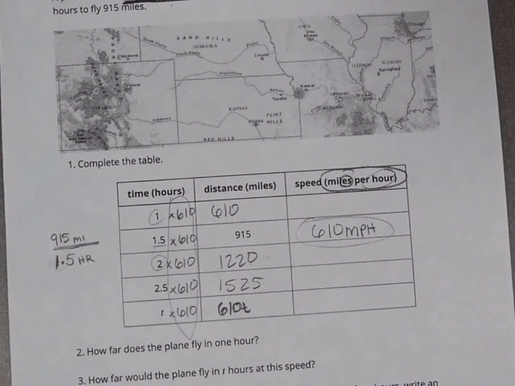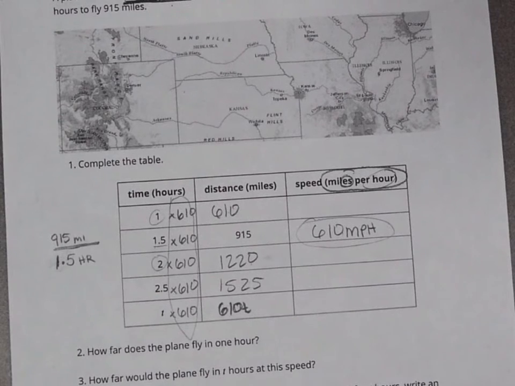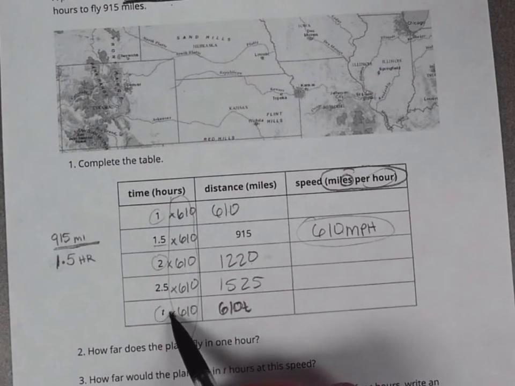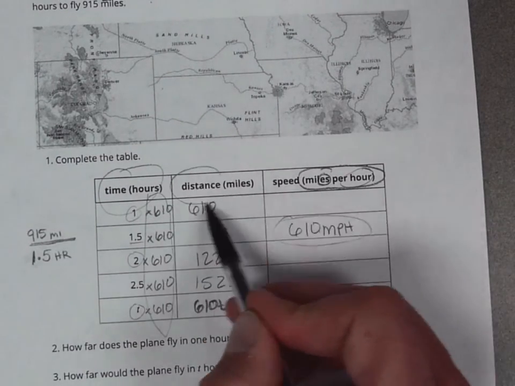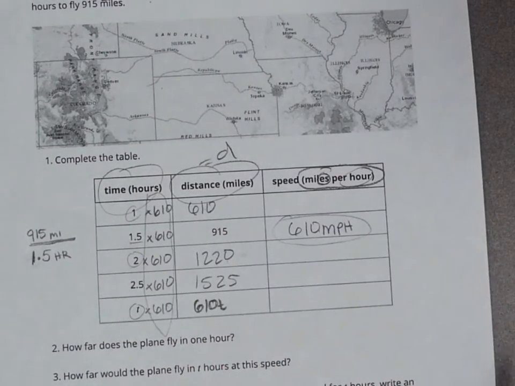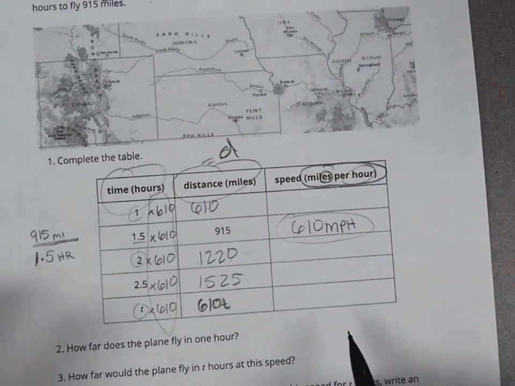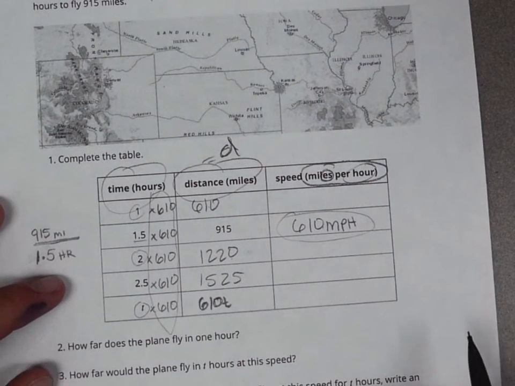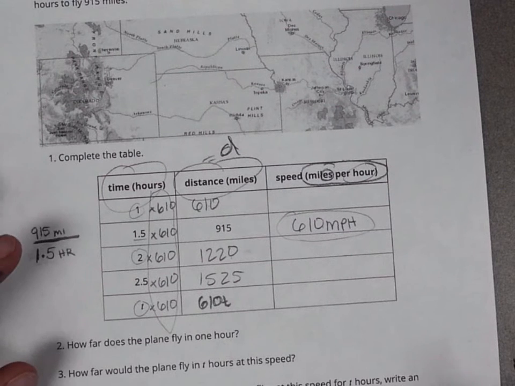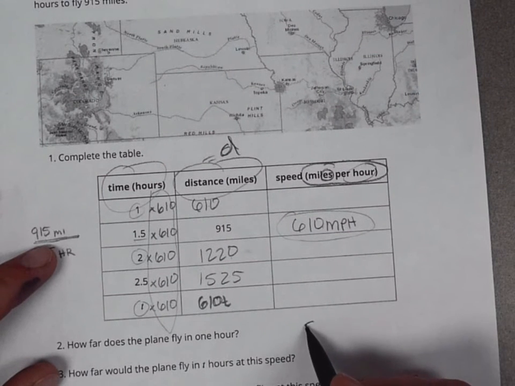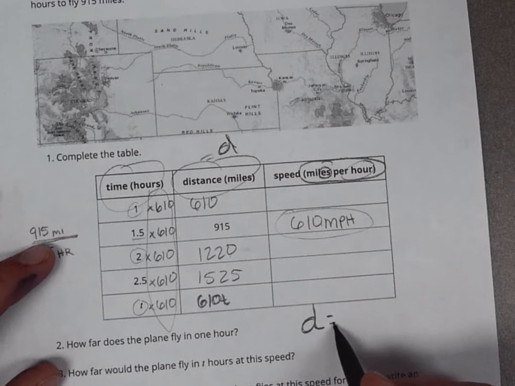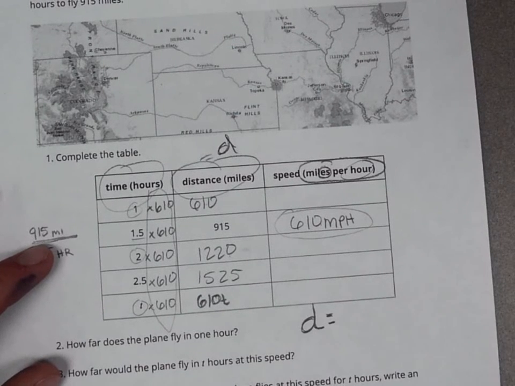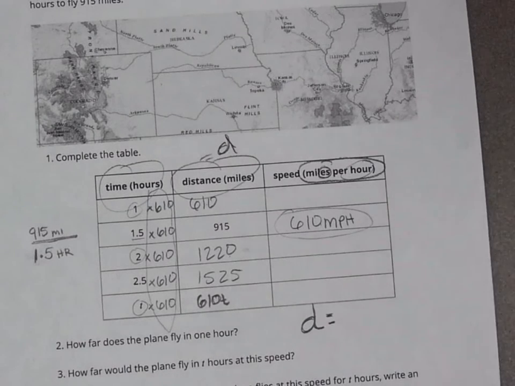All right. So, that's time. We said that time, t, is going to be equal to time. And then we're going to say that distance is going to be equal to d. All right? So, if we're going to take this and write an equation for it, we're going to say that d, I want to know how far can I go, that's distance, and we're going to set that equal to what do I have to do to find distance. So what do I have to do to find distance here? Olivia, what am I doing here?